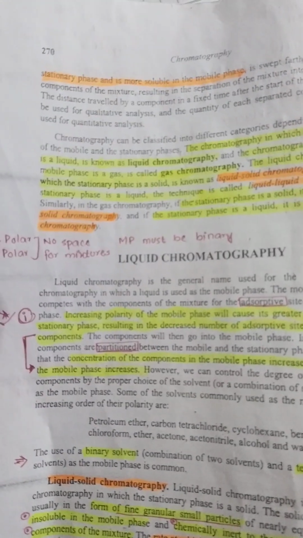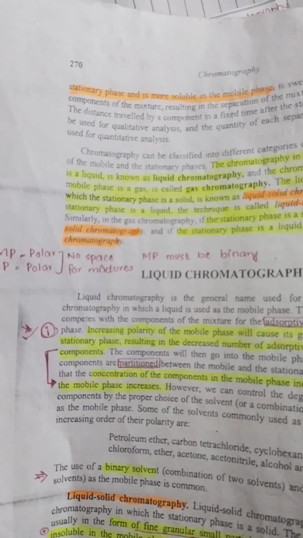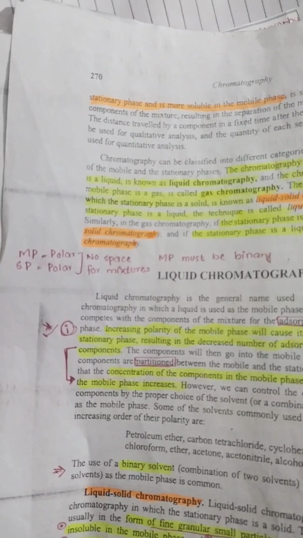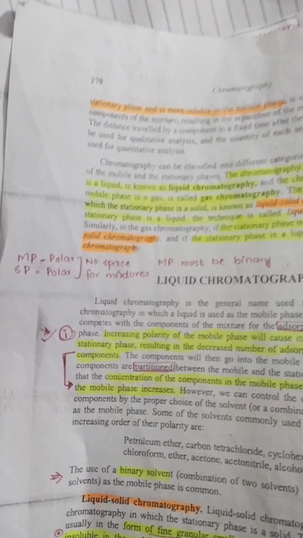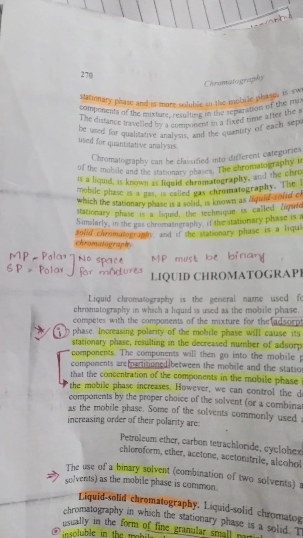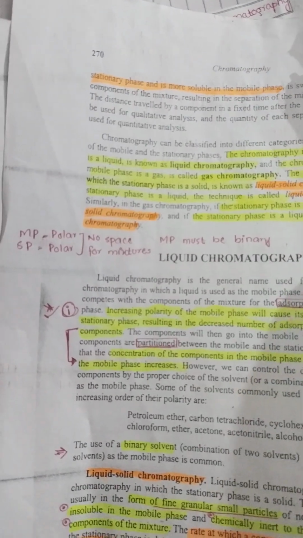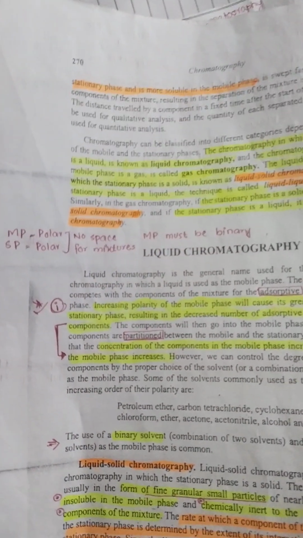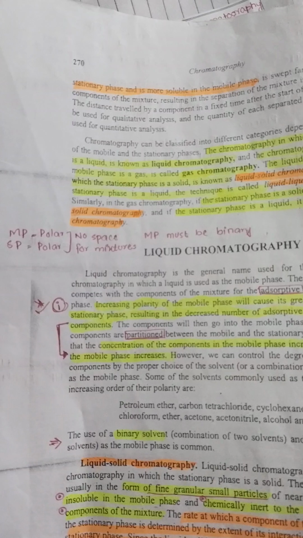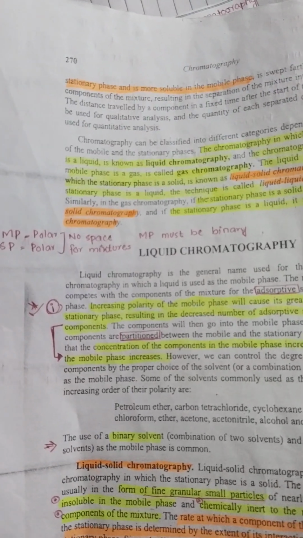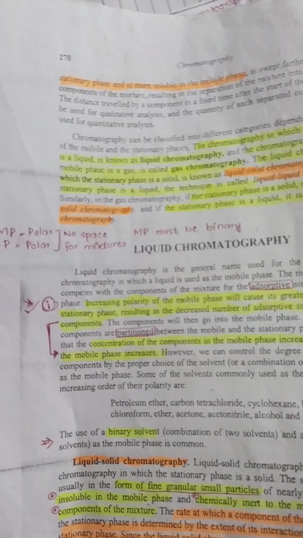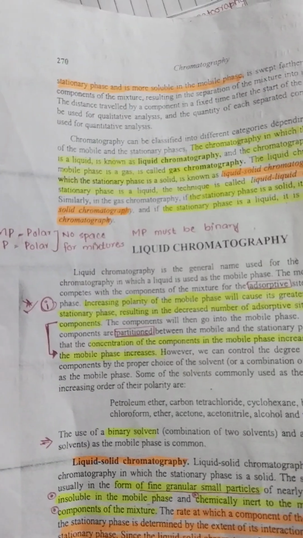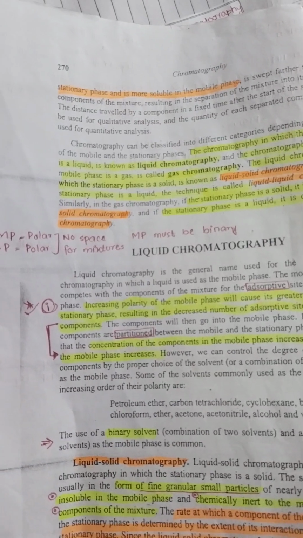Now what does this sentence mean? It means that if our component that is being separated flows over the stationary phase and is more soluble in the mobile phase, because the nature of the mobile phase is similar to the nature of the component, then its retention time or retention volume is minimum.